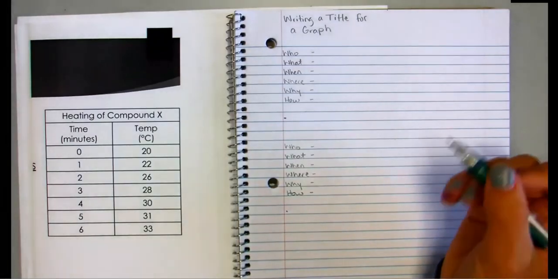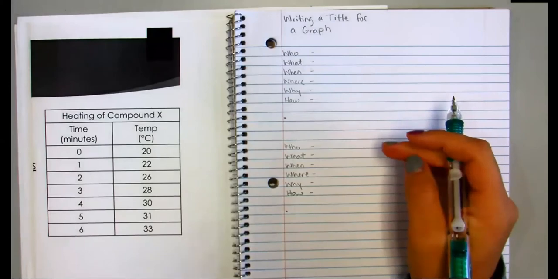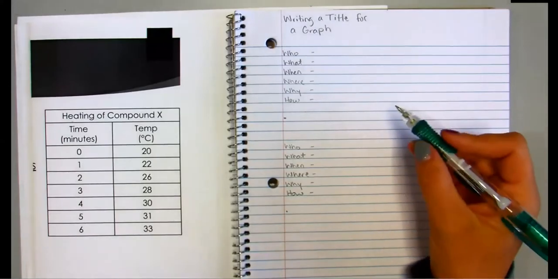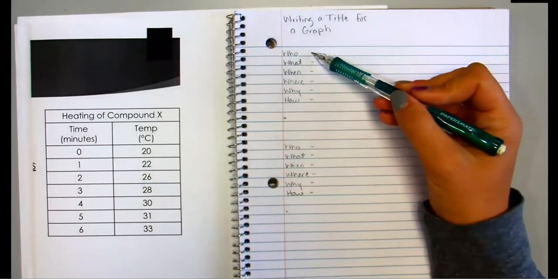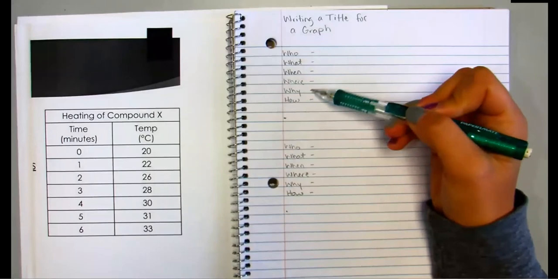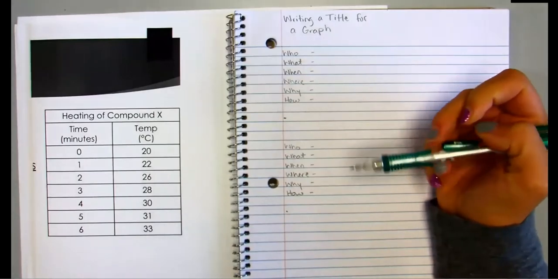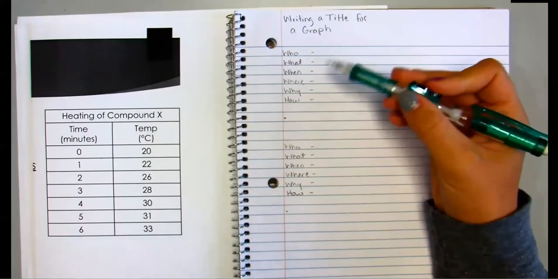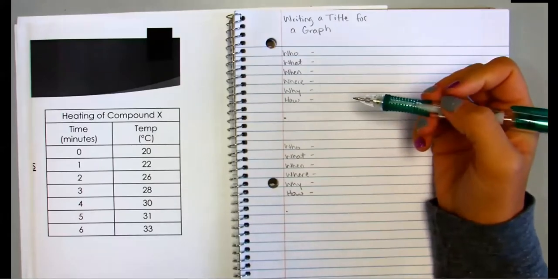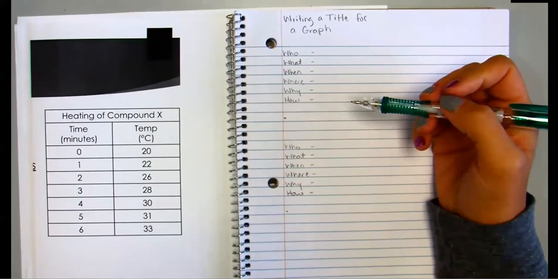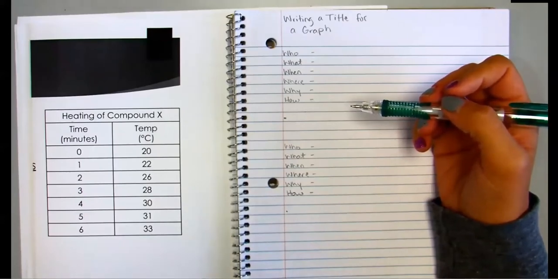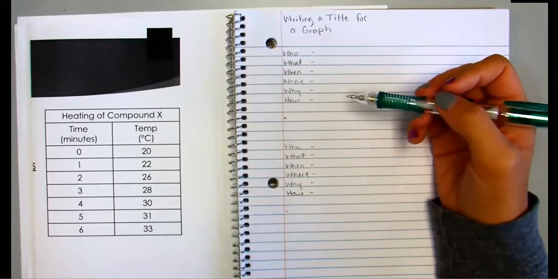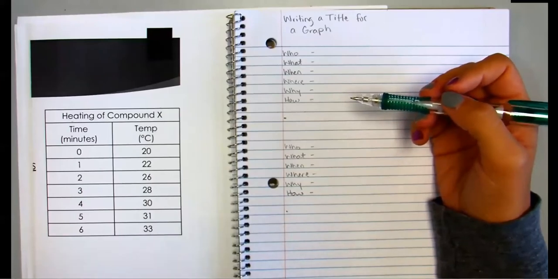So now we want to look at writing a title for a graph. If you remember from our notes, you know that a good title needs to have 6 components. It needs to have things like who, what, when, where, why, and how. If your title does not include these things, then it is not complete unless your scenario does not give you that specific information. It does you no good to know what we want, but not to know how to do it. So this video is simply to show you how to write a good title.